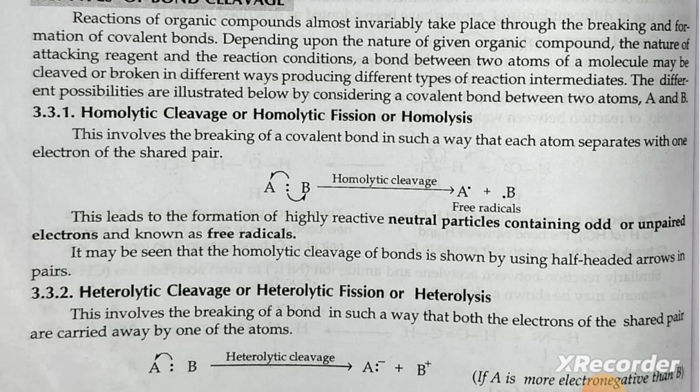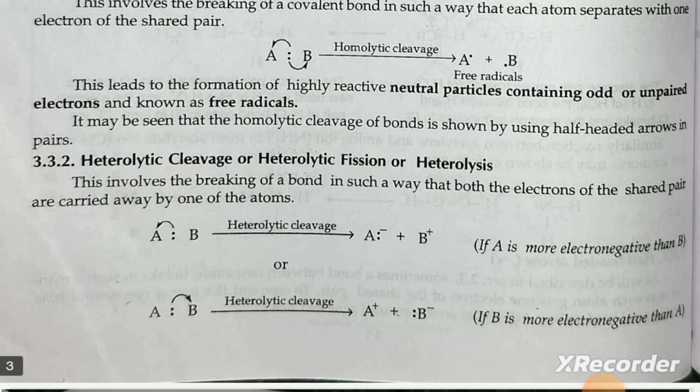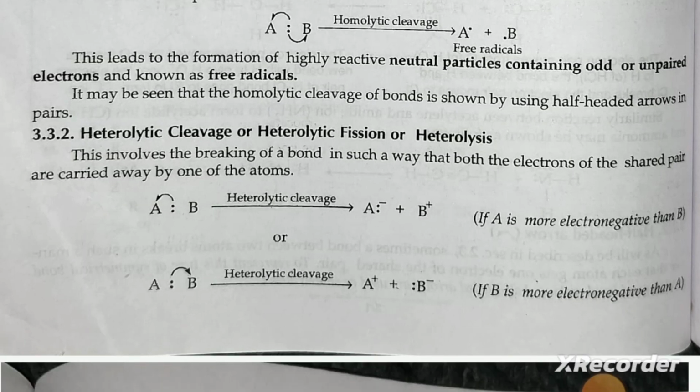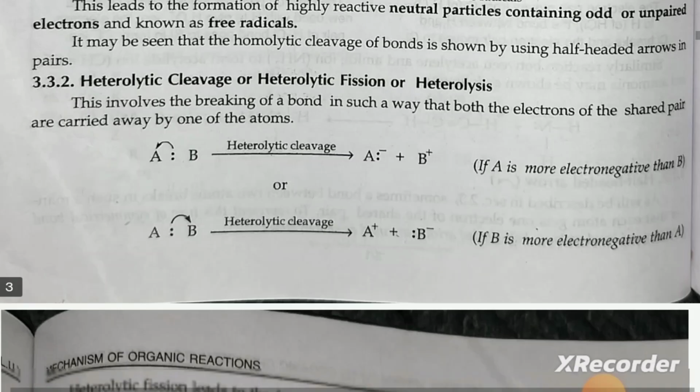Second, heterolytic cleavage or heterolytic fission or heterolysis. This involves the breaking of a bond in such a way that both the electrons of the shared pair are carried away by one of the atoms. First is shown heterolytic cleavage when A is more electronegative than B, and second reaction is shown heterolytic cleavage if B is more electronegative than A.